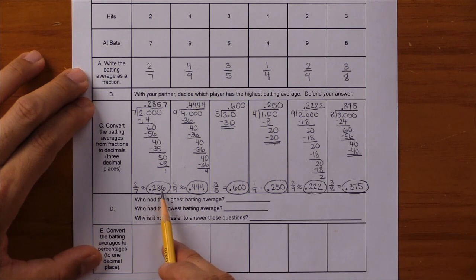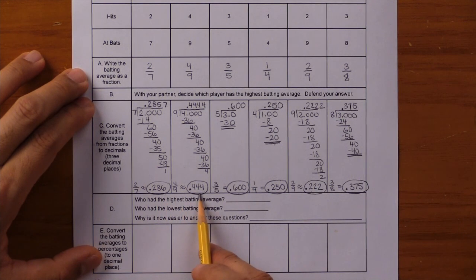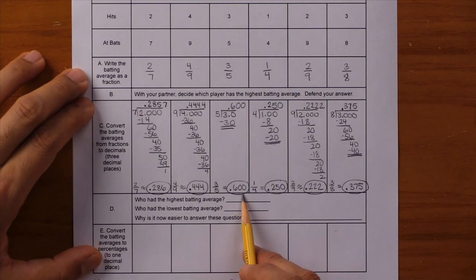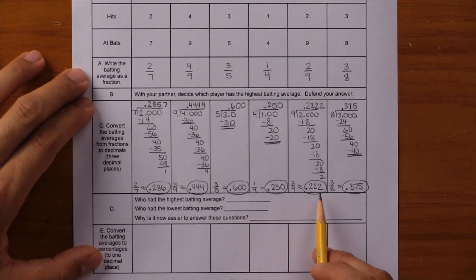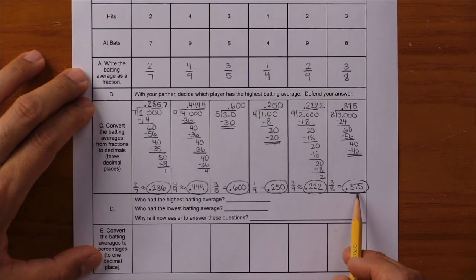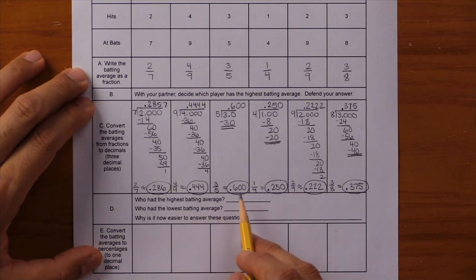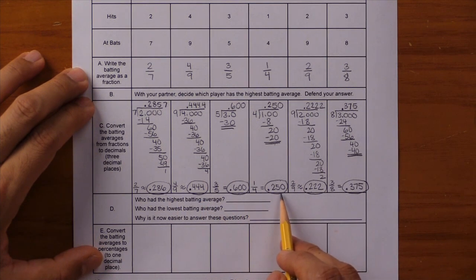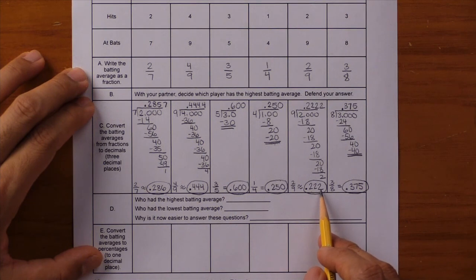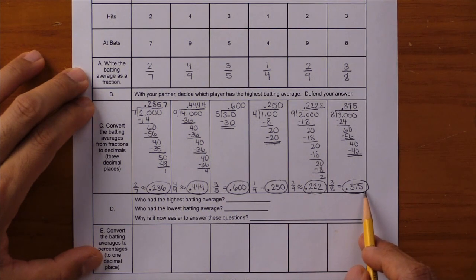So this is how we read these numbers in mathematical terms and in baseball terms. This is 286 thousandths, 444 thousandths, 600 thousandths, 250 thousandths, 222 thousandths, and 375 thousandths. In baseball, they read it a little differently, and this is how they do it. They don't say the thousandths, and they just read this as 286, 444, 600, 250, 222, and 375.